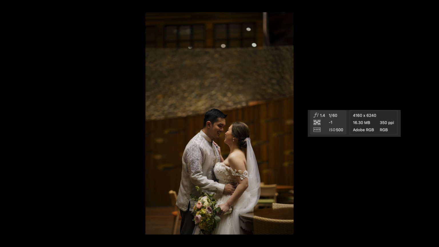So this is what I meant earlier about how the light was not flattering as is. This was a shot taken by my assistant photographer with just ambient light. These are the shadows that I was referring to. It wasn't really flattering to them.